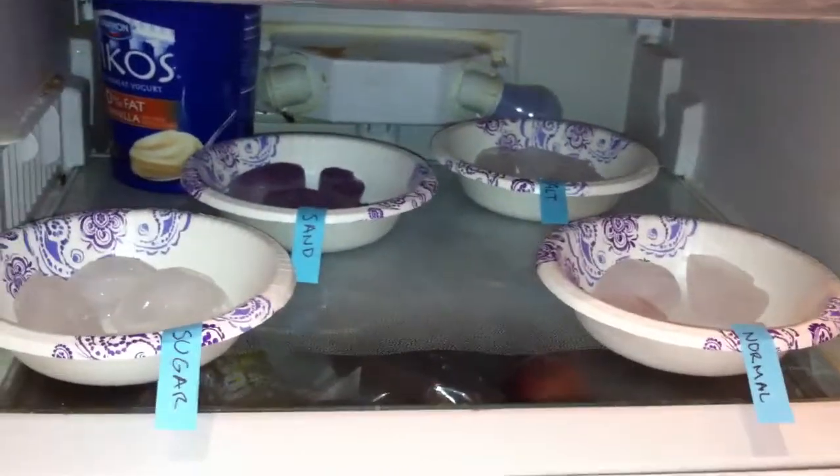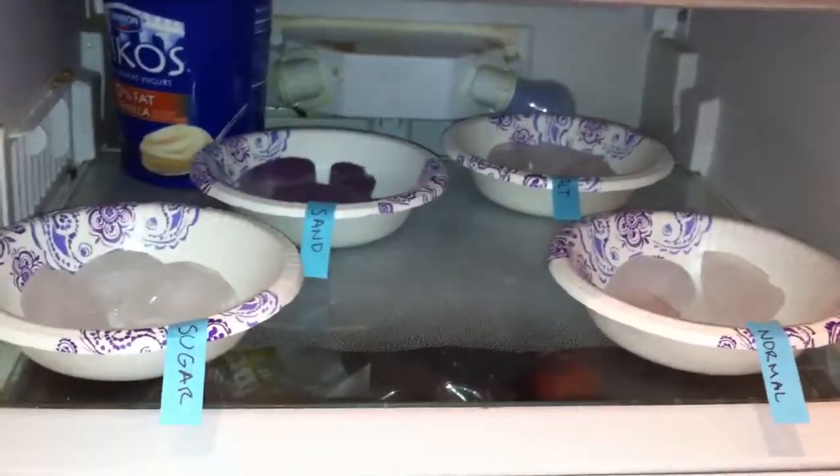And now I just put them in the fridge where I'm going to let them sit. It's been about 30 minutes since I put them in, and as you can see, salt has melted a lot of the ice, with sugar only a little, sand barely any, and the normal barely any as well.